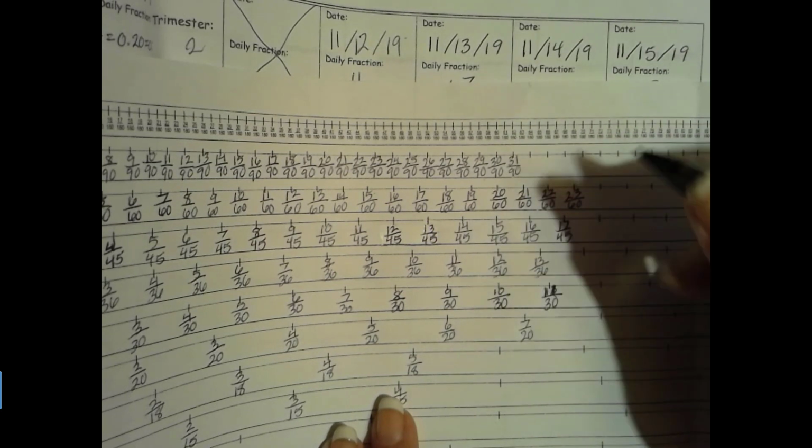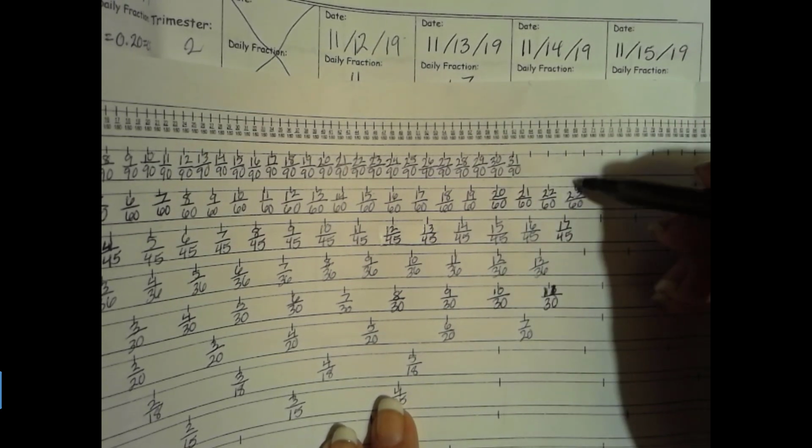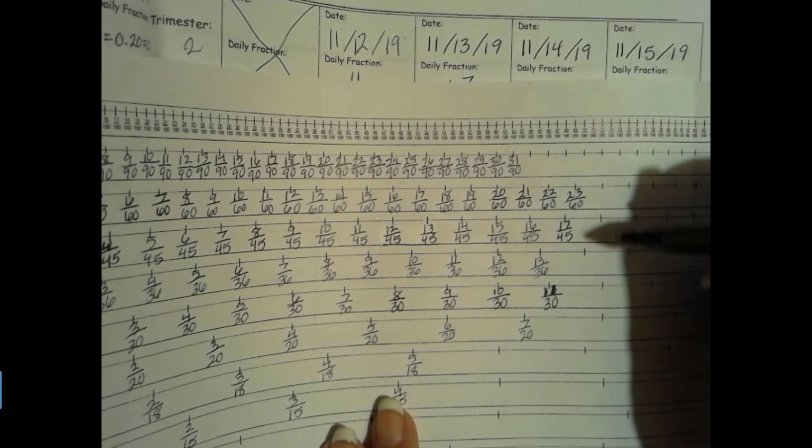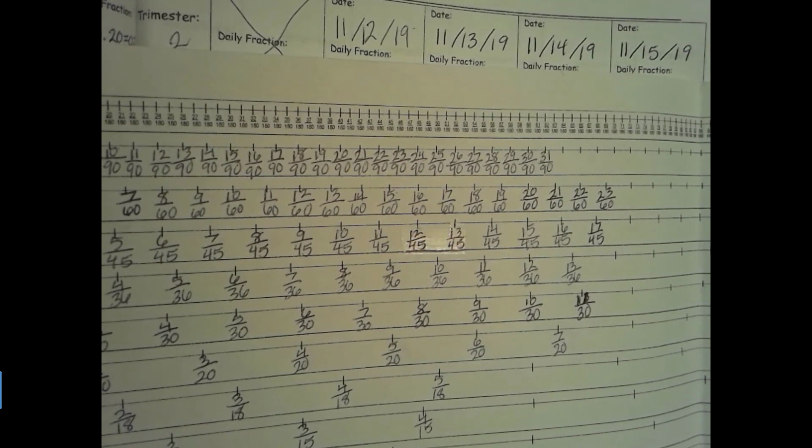23/60, there are no lines that line up below it, and the only one is our beginning fraction above it. So this is our equivalent fraction in lowest terms, or simplest form.